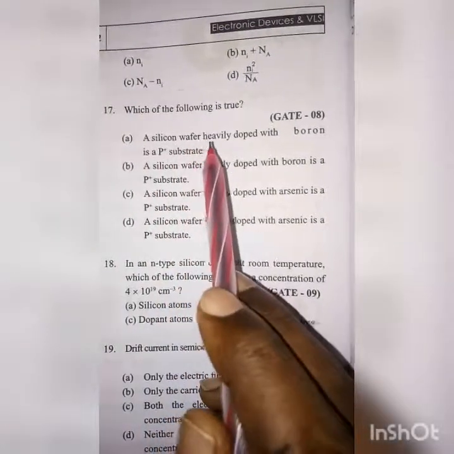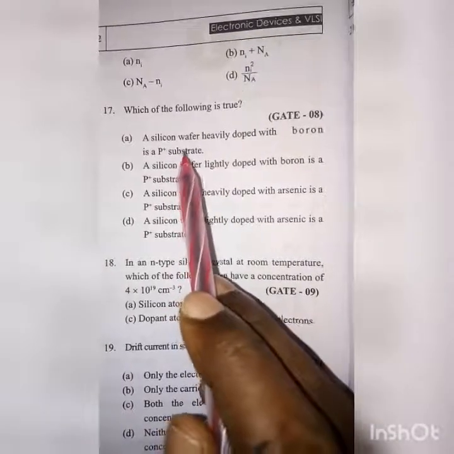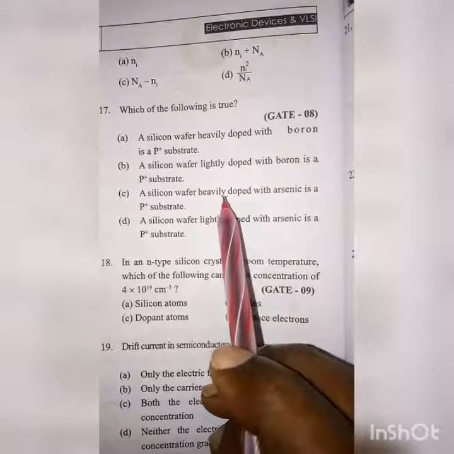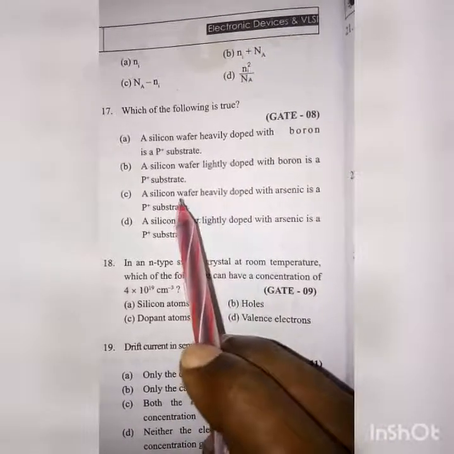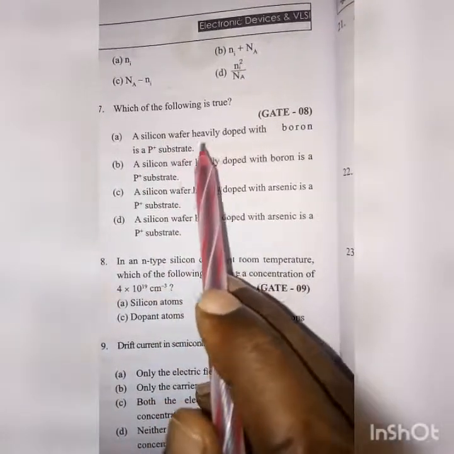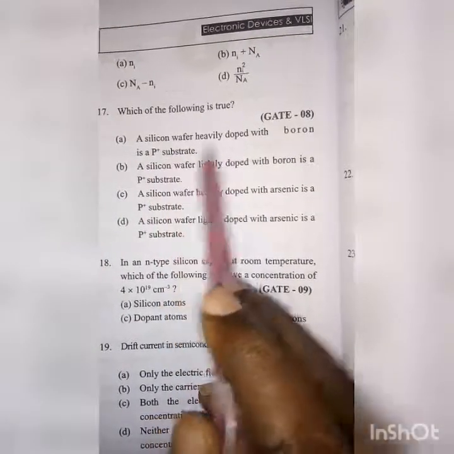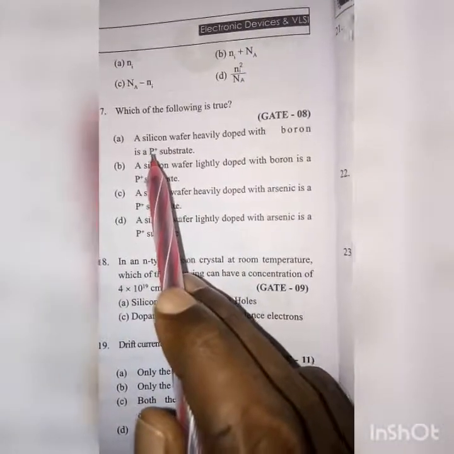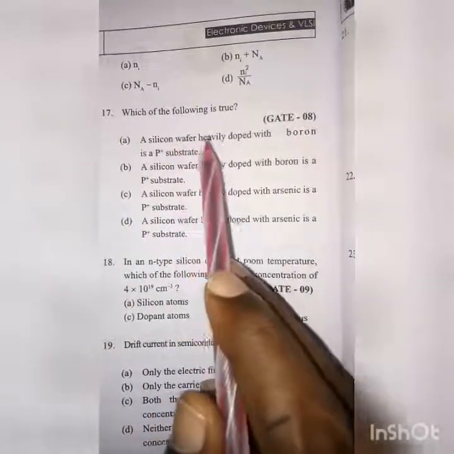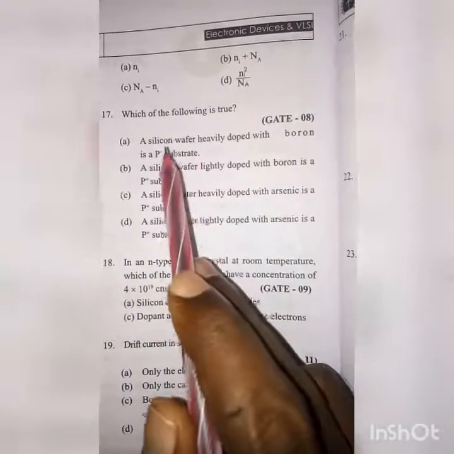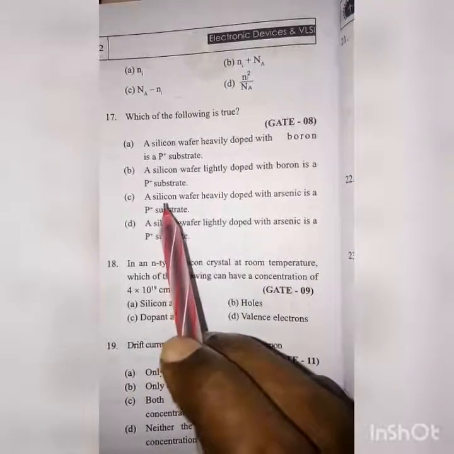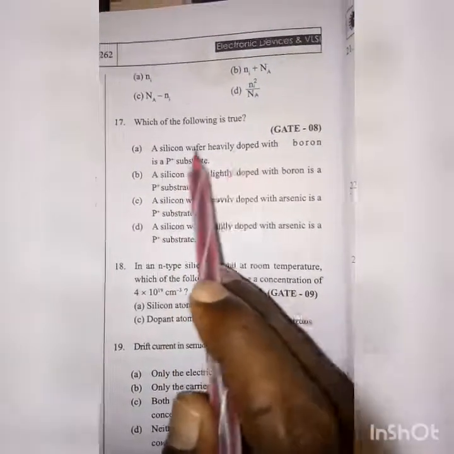A silicon wafer heavily doped with a P plus substrate. A silicon wafer heavily doped with arsenic. Arsenic is not used for this. Silicon you are widely using. So a silicon wafer heavily doped with boron is a P plus substrate. For P-type, what do you dope? Boron. Yes, for P-type you dope boron only. That's why the answer is A. You are not using arsenic for P-type semiconductor. The answer is A.